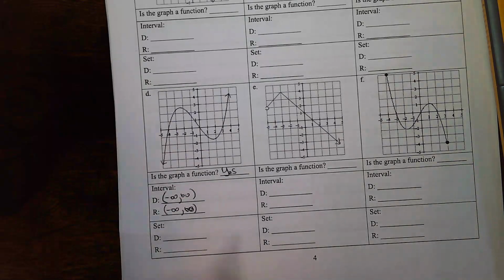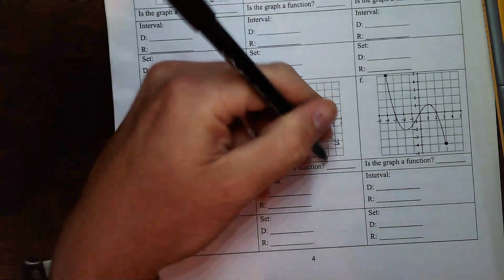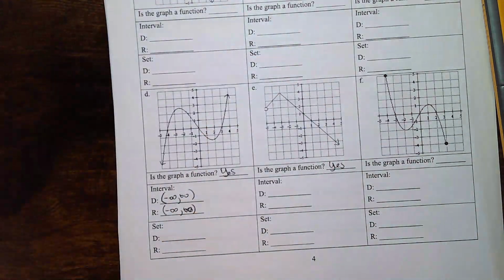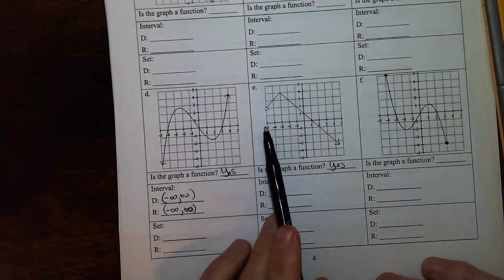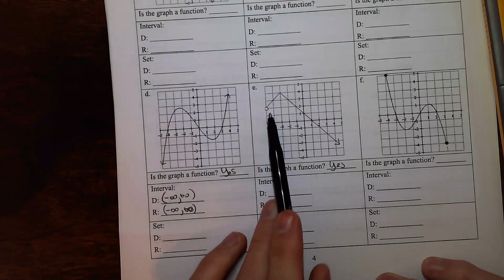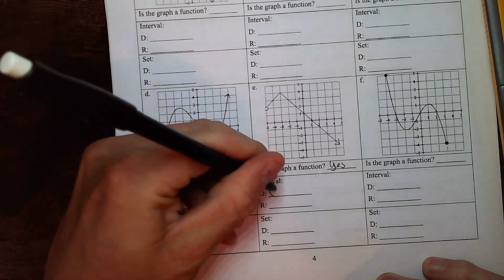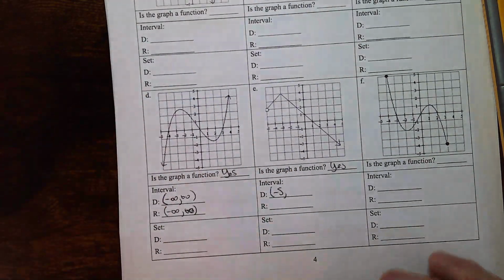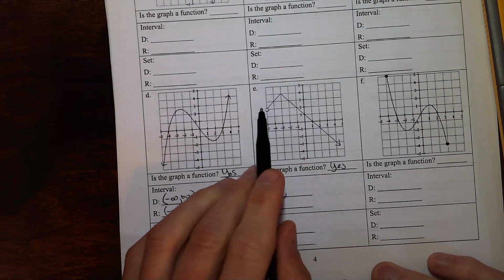Now let's look at E. Is this one a function? Can I ever draw a vertical line that crosses more than once? No, so that's good. So this is a function. So now let's ask ourselves, how far left does this go? It goes to negative 5. Now there's an open circle at negative 5. That means it does not include negative 5. So I'm going to put a parenthesis, negative 5, because it's an open circle there.